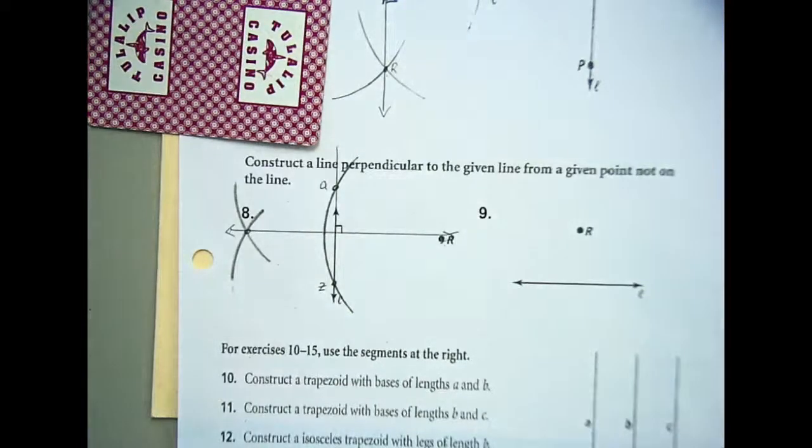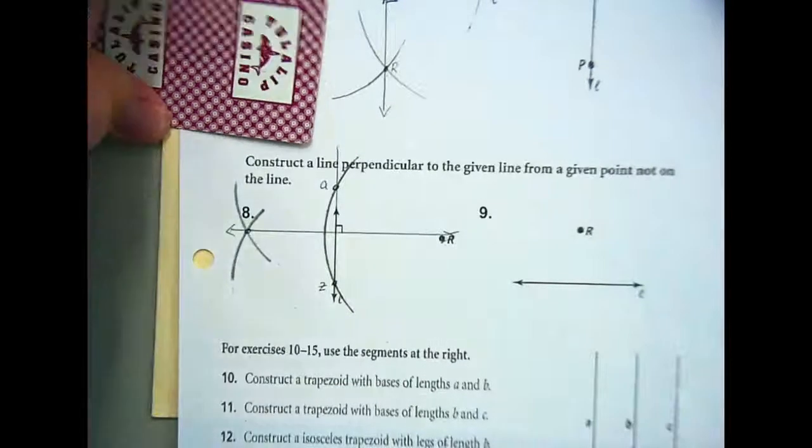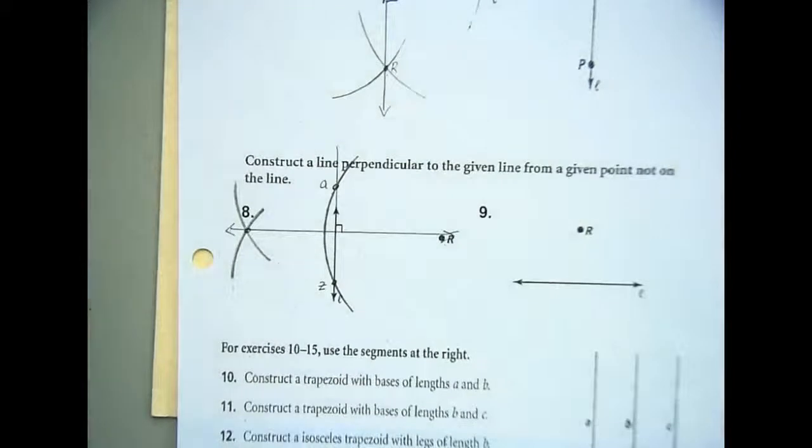All right, go ahead and try number 9. Hey, any last minute questions? Okay, assignment is 10 through 15 on a separate sheet of paper. If you need to check out a compass from me, we'll get that taken care of here in a minute, okay? I'll have you guys come up.